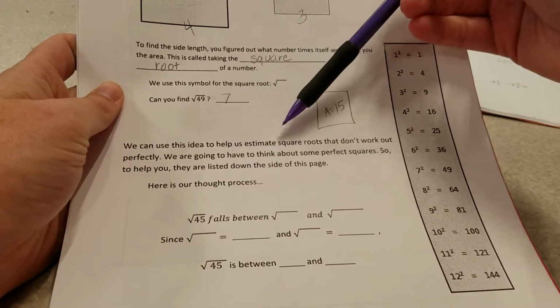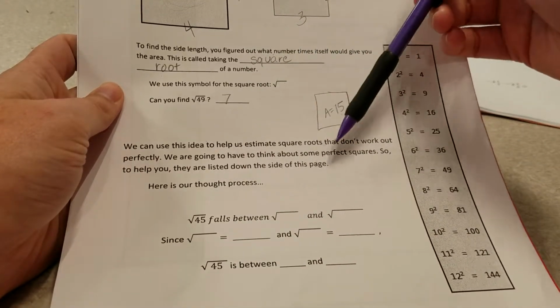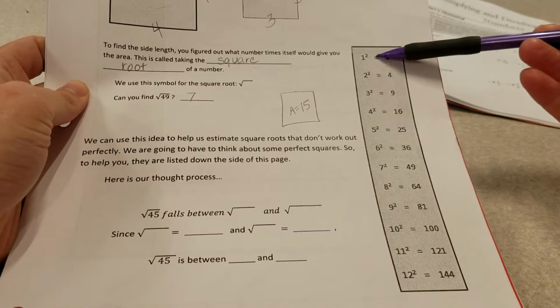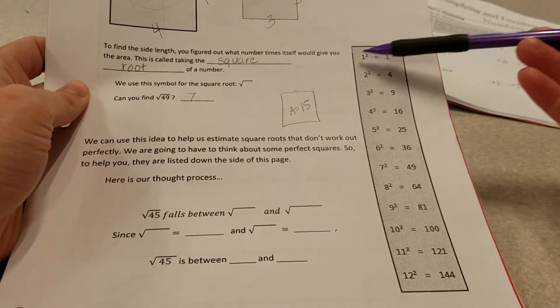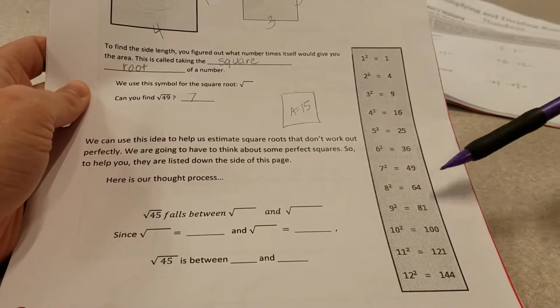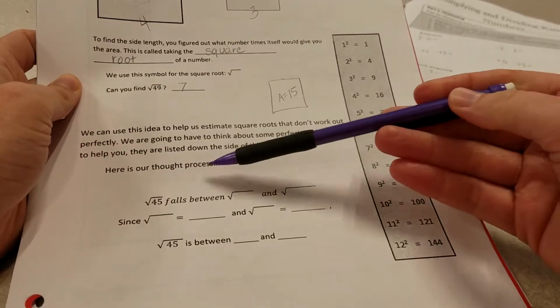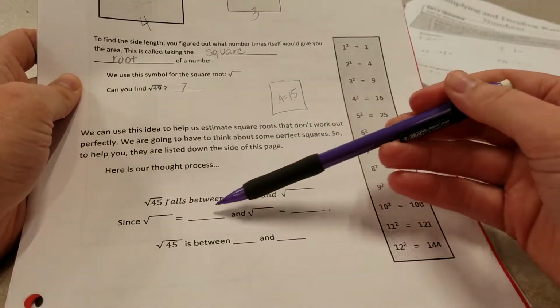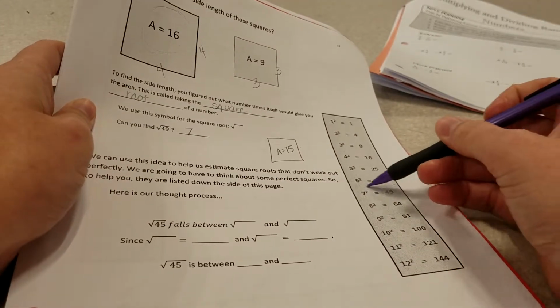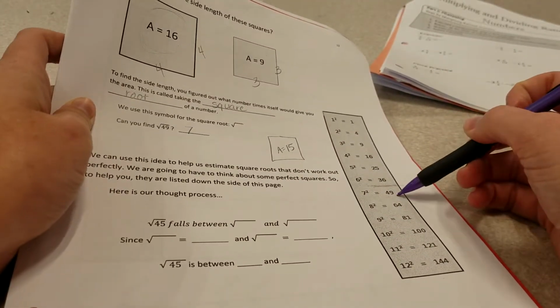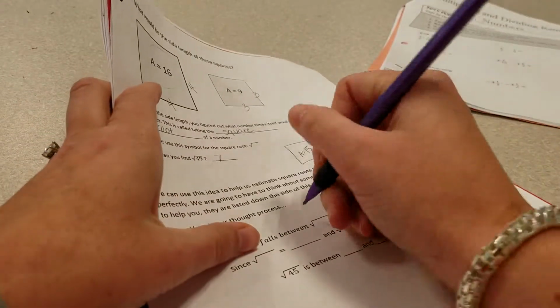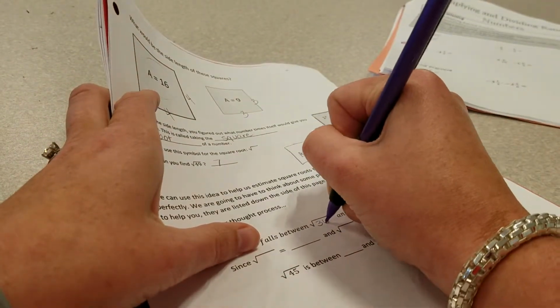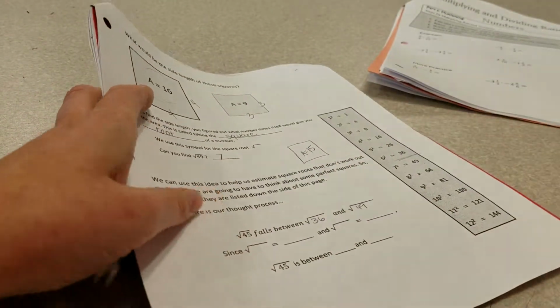So what we can do is we can actually estimate square roots that don't work out perfectly. So we have some perfect squares listed down the side here. 1 squared is 1, 2 squared is 4, and so on and so forth. So if we look at this, we want to estimate the square root of 45. The square root of 45 is going to fall right in here because it falls between 36 and 49. So it's going to be between the square root of 36 and the square root of 49.